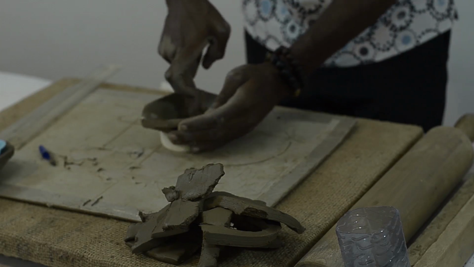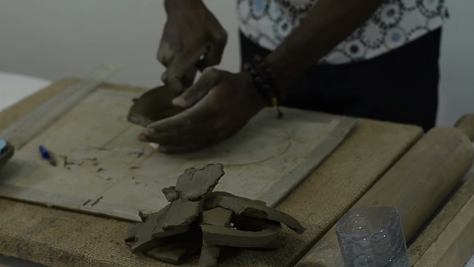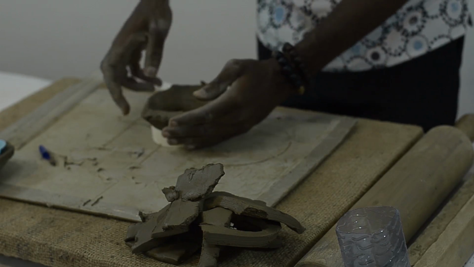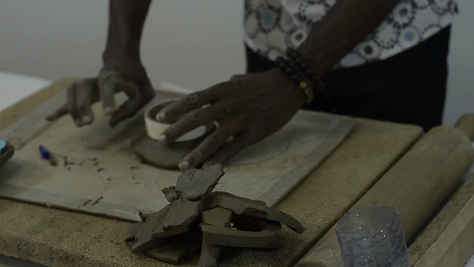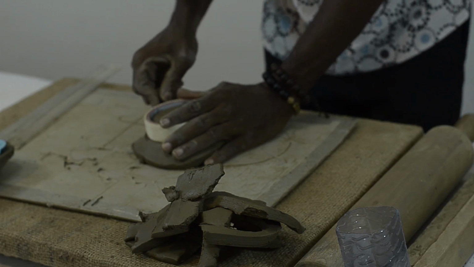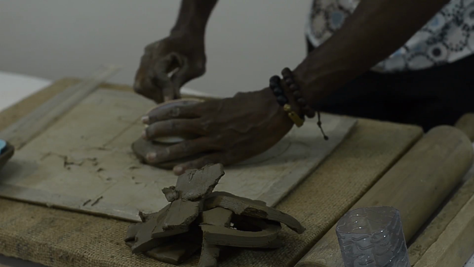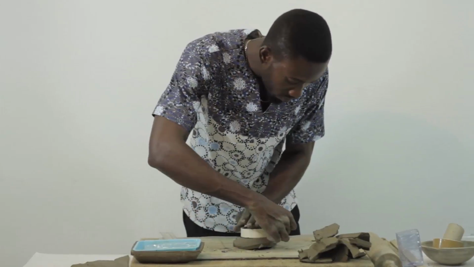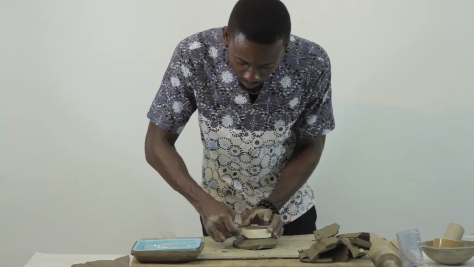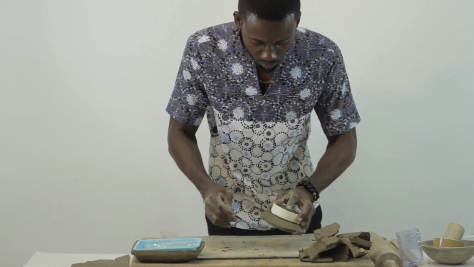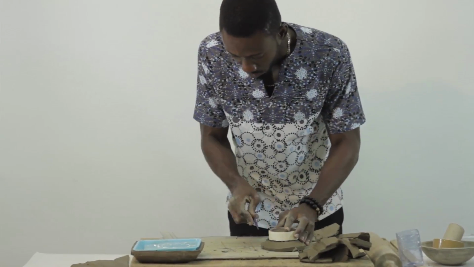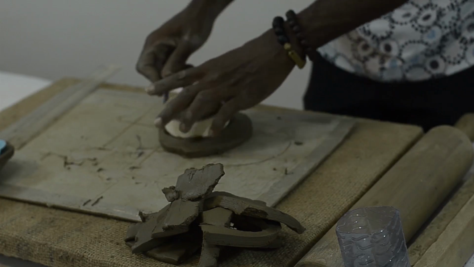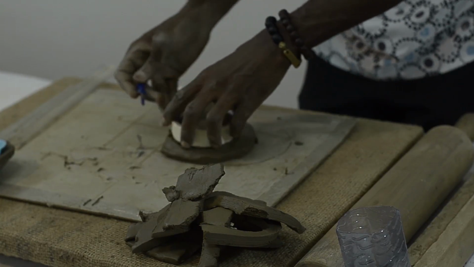If you acquire the desired shape that you want, you can then take off the excess clay from the mold. So you have a deeper cut so that you can see where you are going to take your clay from.